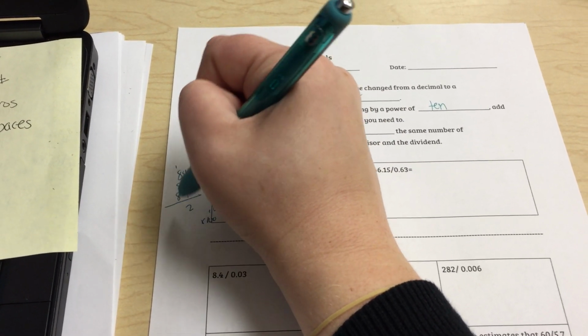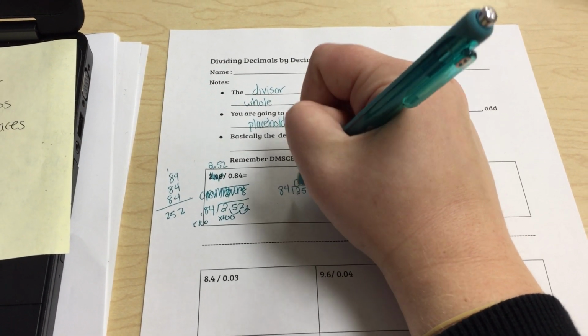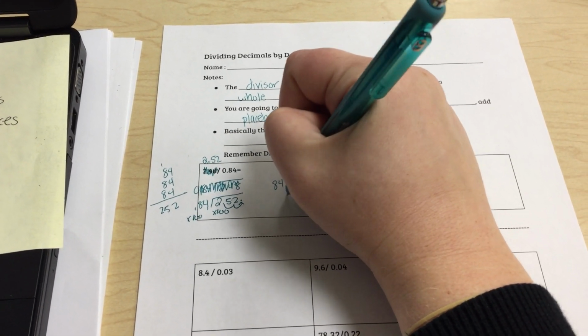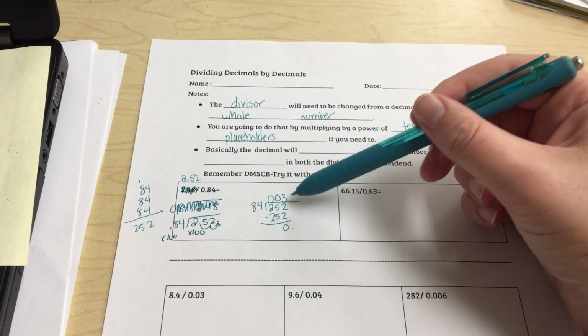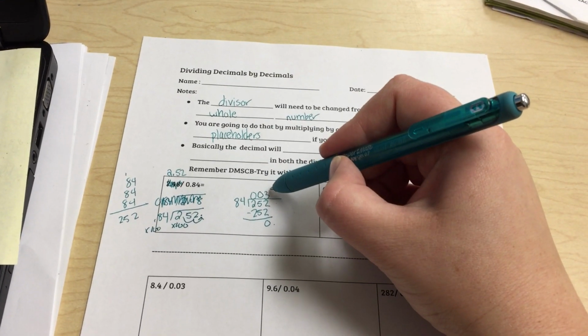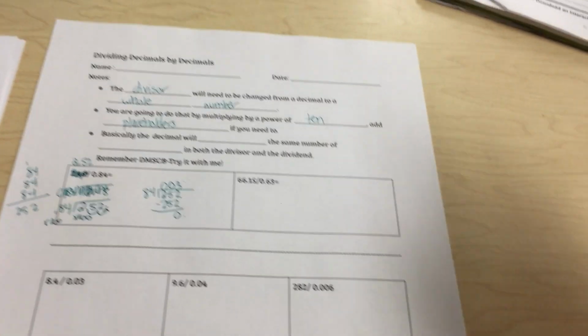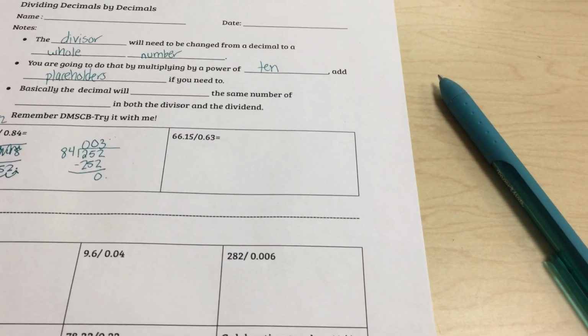That's 1, 2, 3, 24, 25. What do you know? It goes in 3 times. 3 times 84 is 252. When I subtract, I get 0. Since I have a 0 here, I don't have to keep adding zeros to keep going. My answer is just 3. Go ahead and pause and try this one on your own.